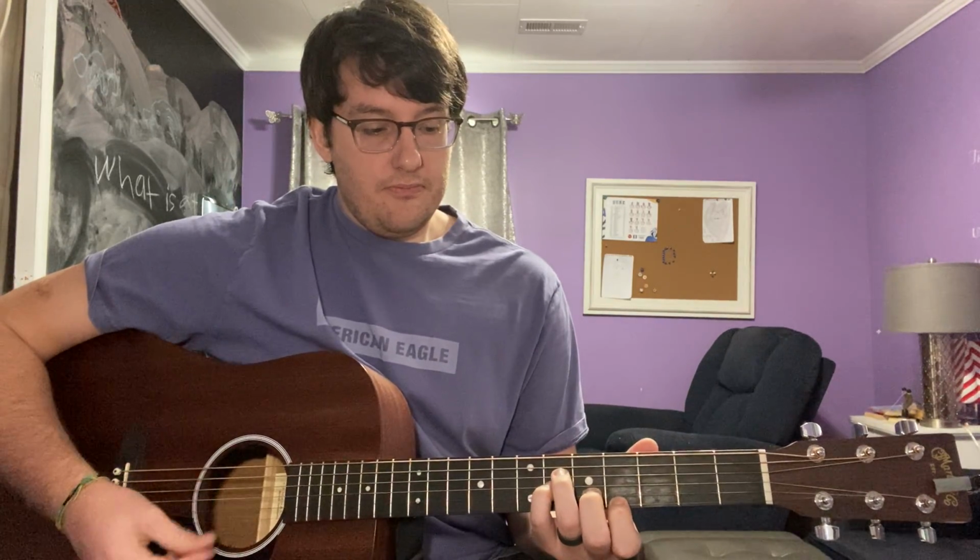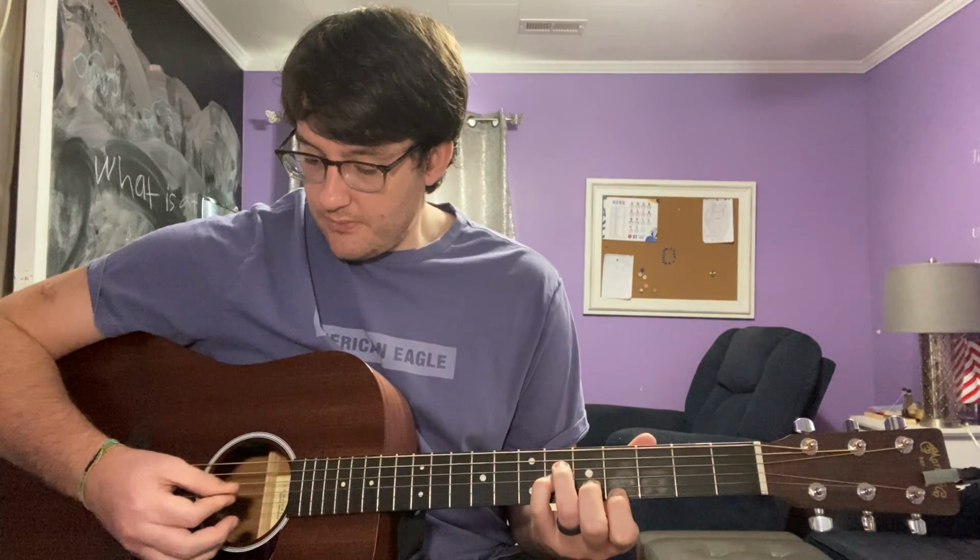If you don't know that, this is it, but go back and look at it. And slide it over 2 frets. So same thing, we're going 1, 2. That is a C sharp minor if you play those bottom 4 strings.